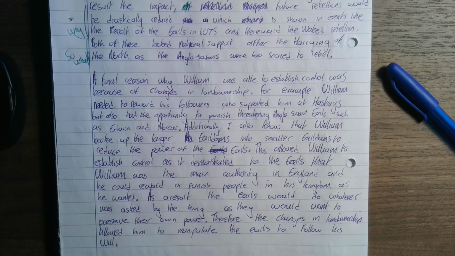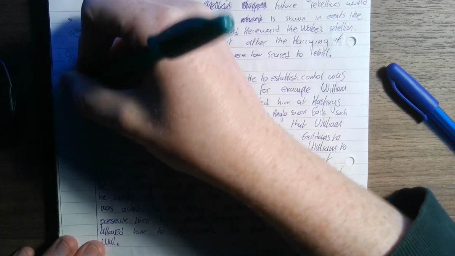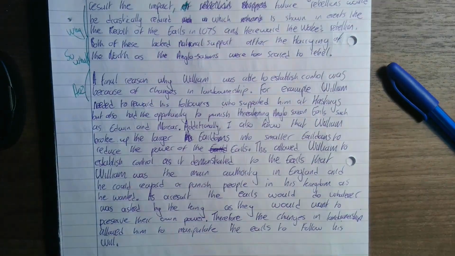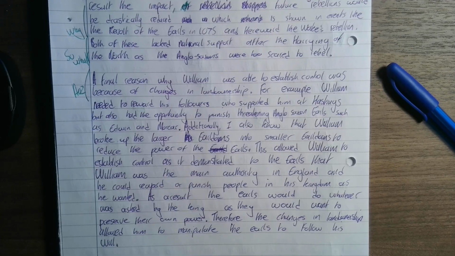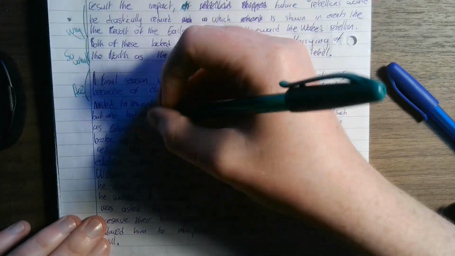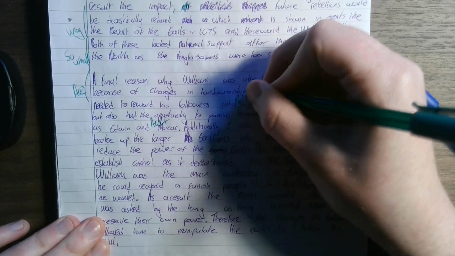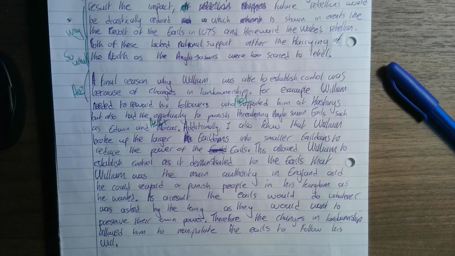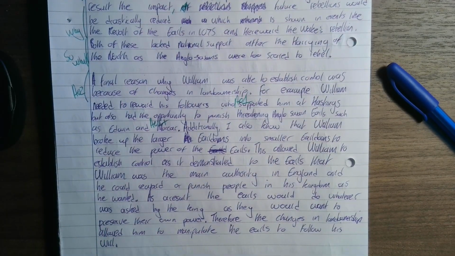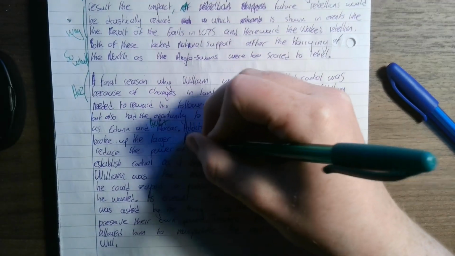And then my final reason, let's have a quick look. A final reason why William was able to establish control was because of changes in land ownership. So again, I've presented my reason, there's my AO2. For example, William needed to reward his followers who supported him at Hastings, but also had the opportunity to punish threatening Anglo-Saxons, such as Edwin and Morcar. There's precise facts. And there's some knowledge here as well. Additionally, I also know that William broke up the larger earldoms into smaller earldoms to reduce the power of the earl.